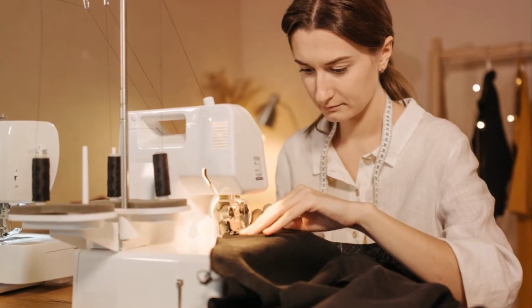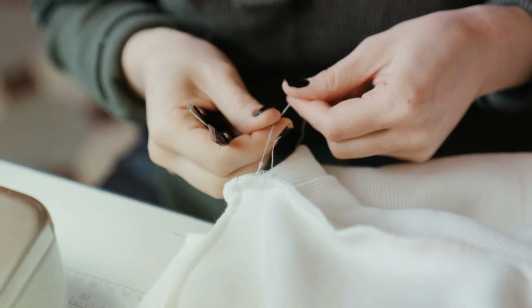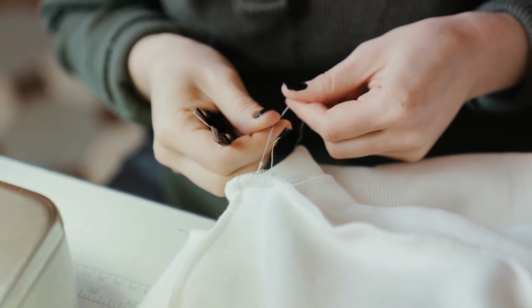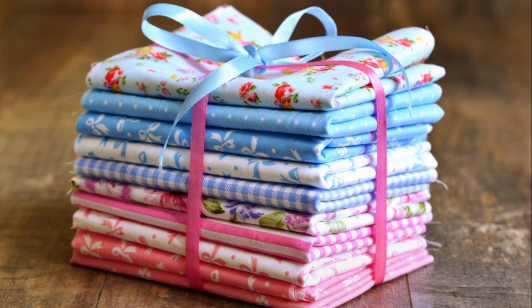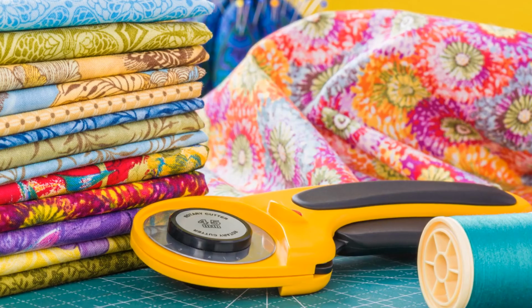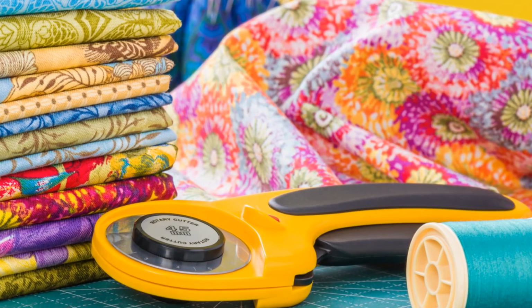Now, the fabric is ready to be cut, sewn, and transformed into a multitude of items, from clothing to home decor, and of course, quilts. And that's it! The journey from cotton to fabric is complete. Next time you cuddle up under your quilt, remember the journey it took to get there.